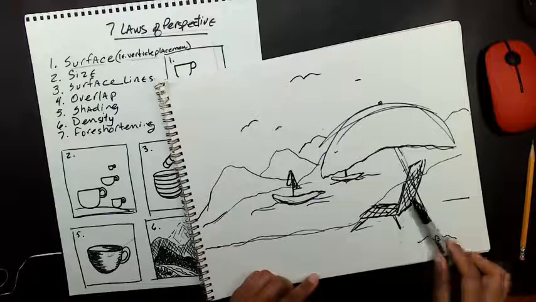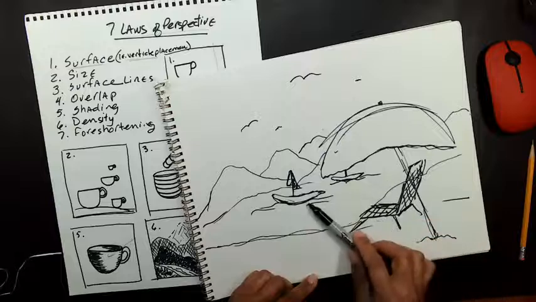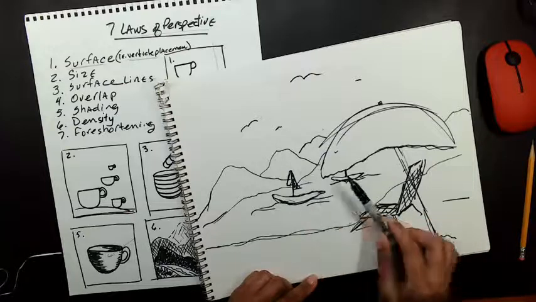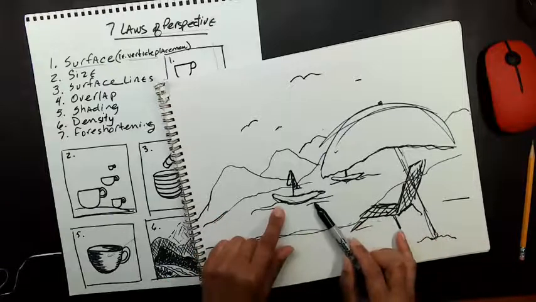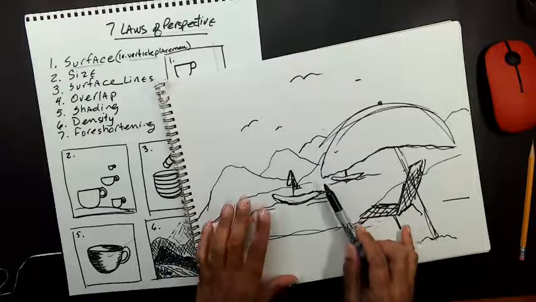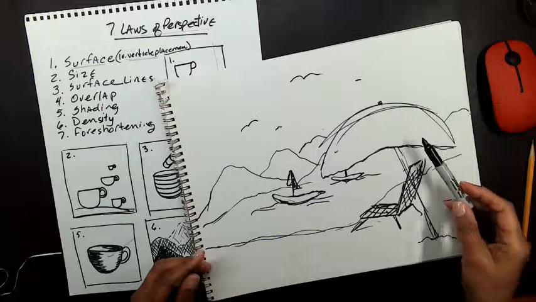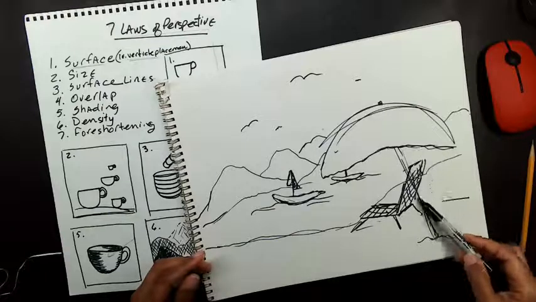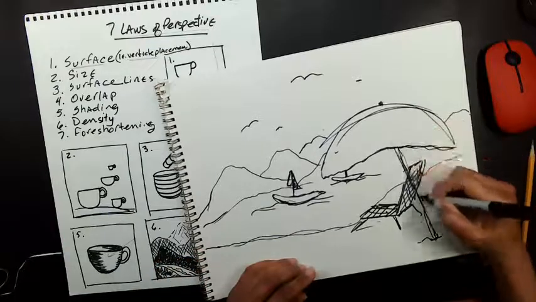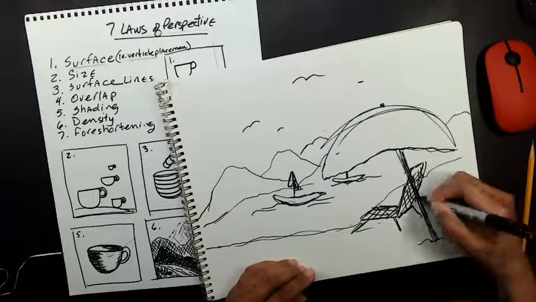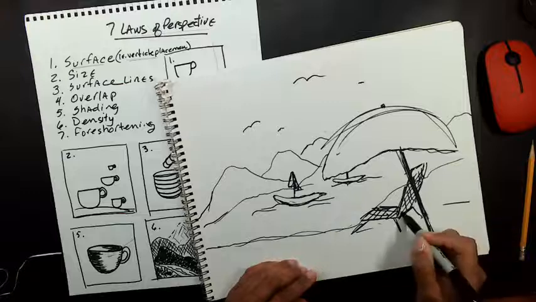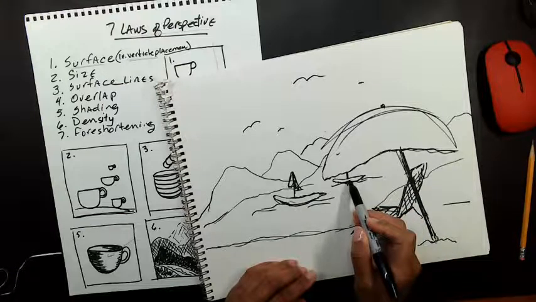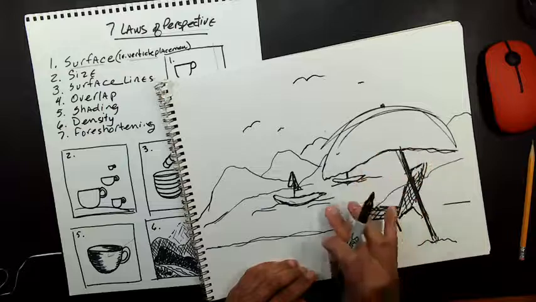We have size, large right here, and things get smaller as they go in the distance, because you know that a person sitting here is going to be quite large, wouldn't be able to sit on this boat effectively. So things are getting smaller in the distance. We have overlap. We have the chair and the umbrella. Let me go ahead and fix the stick on the umbrella. The umbrella stick over the chair for overlap. We know that this is closer to us than this. We have the umbrella overlapping part of the boat. And we know that this is closer to us than that.